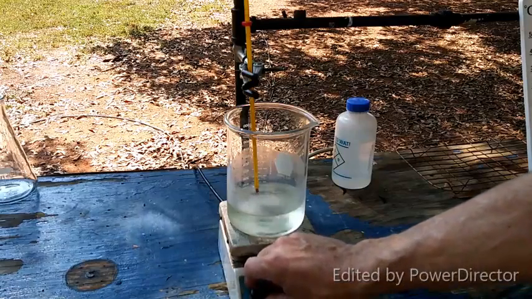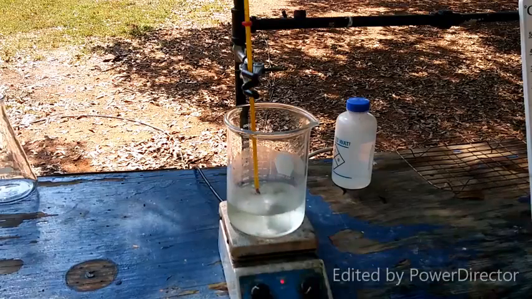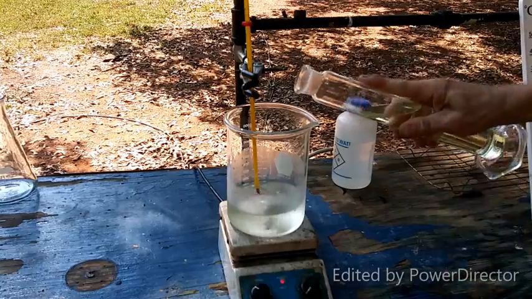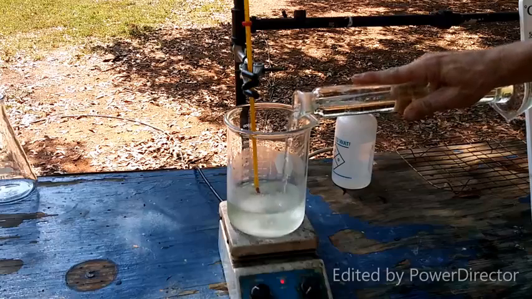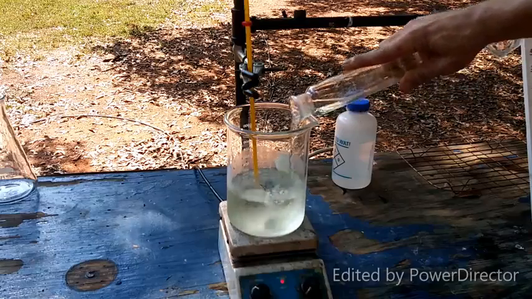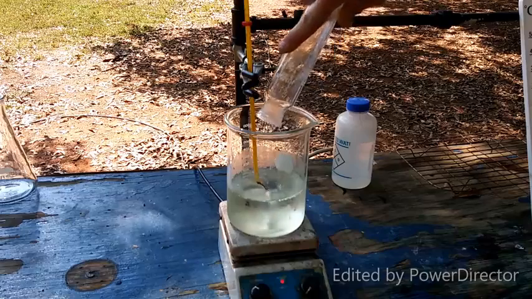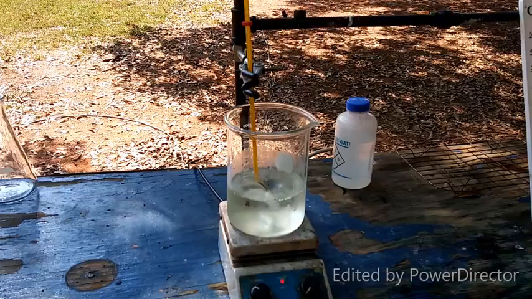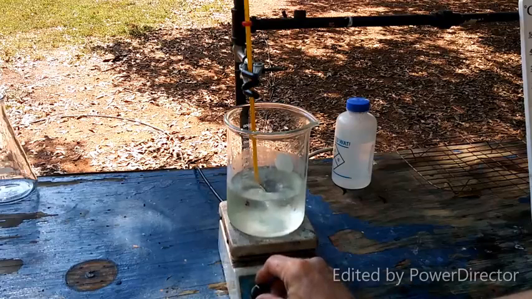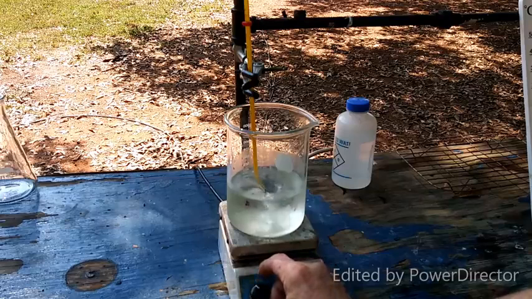But here goes nothing. We have our nice ice-chilled sodium hypochlorite. Add that in. And you notice I had to switch to a bigger beaker. Well, to a beaker, period. Alright, so now we need to let this stir for 15 minutes, and once that's done, we will move on to the next step.